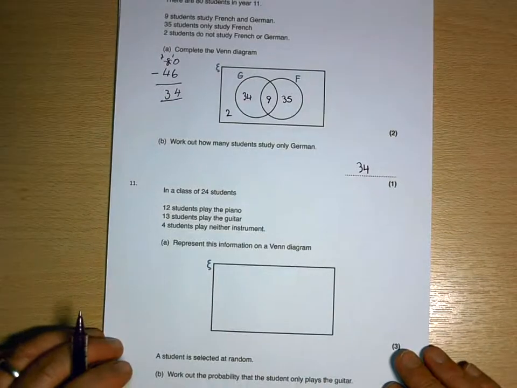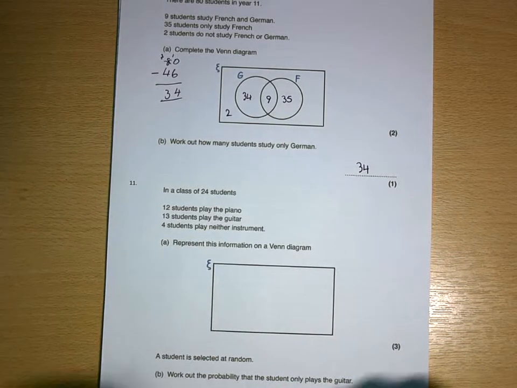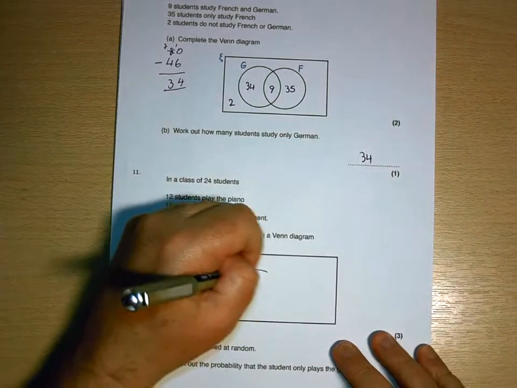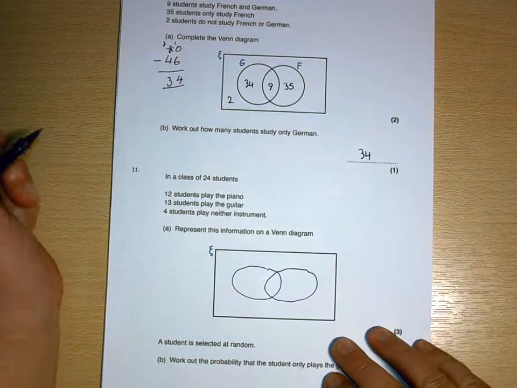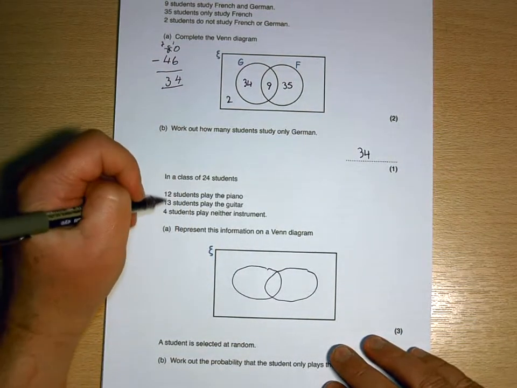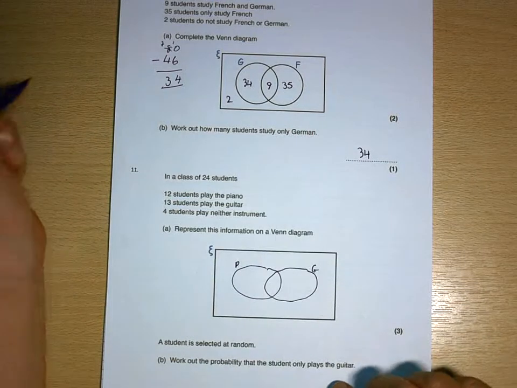And the final question. In a class of 24 students, 12 play the piano, 13 play the guitar, 4 play neither. Okay, so I need, just like the one above, 2 circles in there, one for piano, one for guitar.